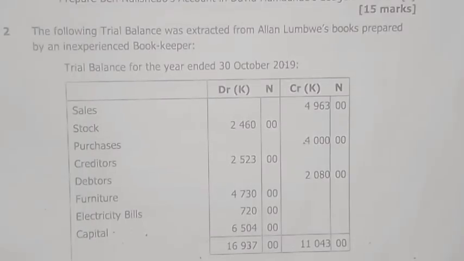This is our business studies from 2024 grade 9. So we are going to tackle this question 2, that is dealing with trial balance.